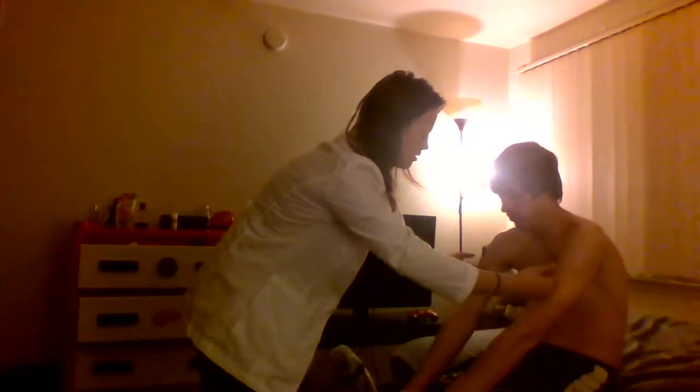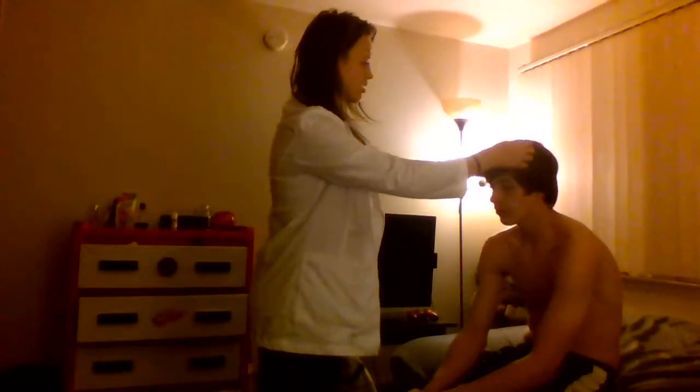Feel the back of my hand. The skin color is appropriate for ethnicity. Skin color is appropriate. The skin is warm and dry. The hair texture is normal. Patient is well groomed. The skin is dry. There's no tenderness noted.